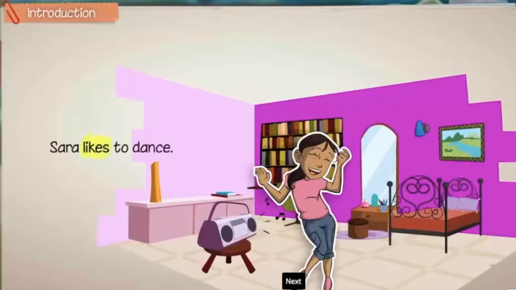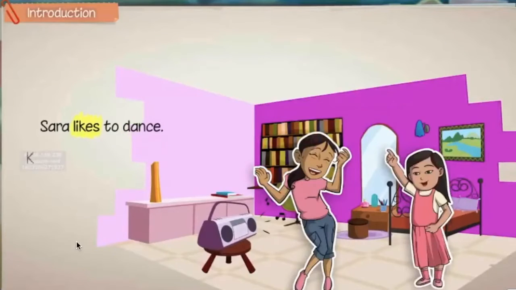We'll do some more exercises. Sarah likes to dance. Kim and Sarah like to dance.